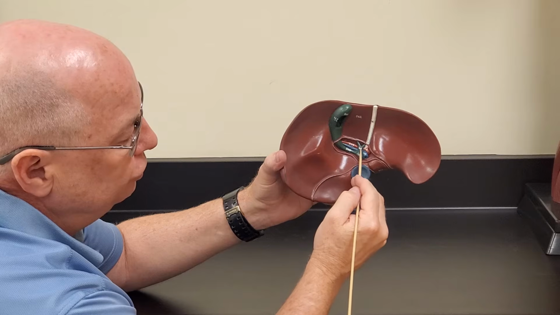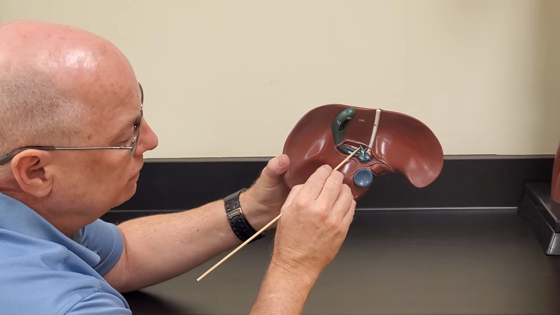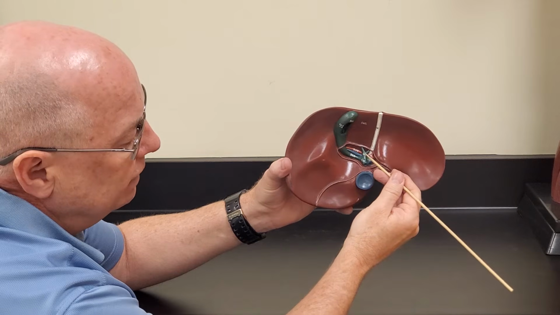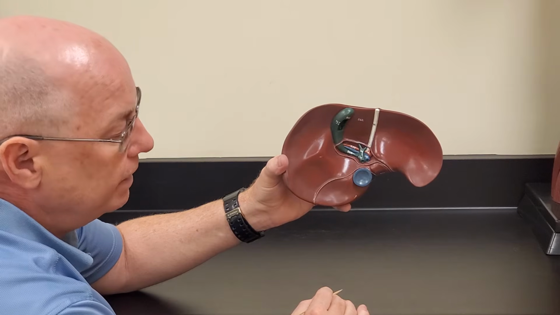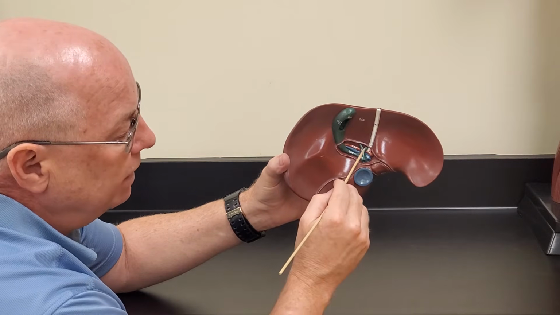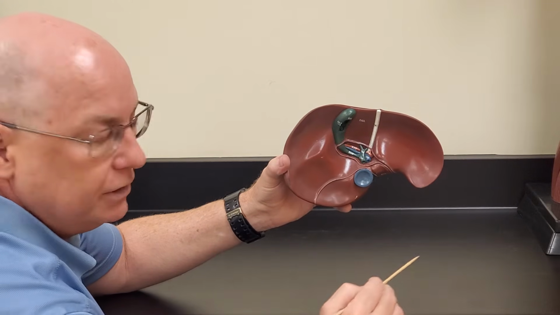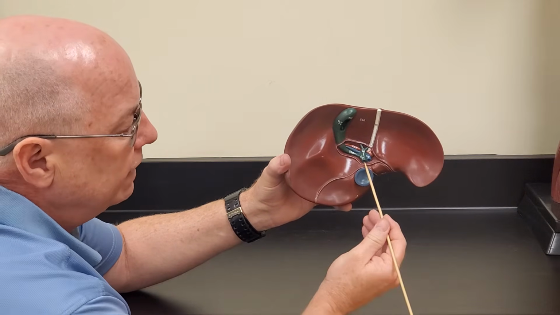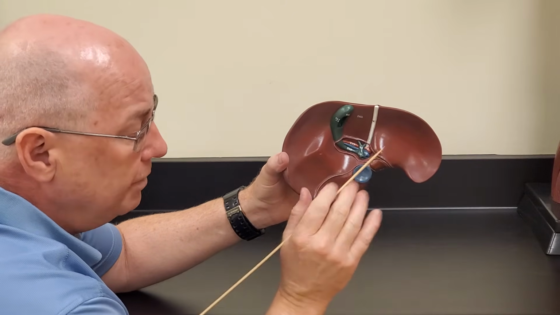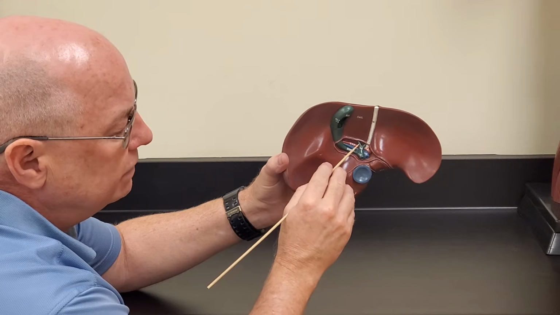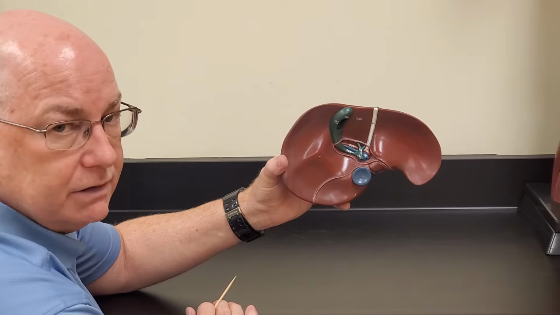Those two fuse into this little Y-shaped green structure. So I have the right hepatic duct, the left hepatic duct, and then this one right here is called the common hepatic duct. Now, as bile flows through here, it's going to get dumped into this tube, which would go all the way around and dump into the small intestine. That's called the common bile duct. So right hepatic duct, left hepatic duct, common hepatic duct, common bile duct.